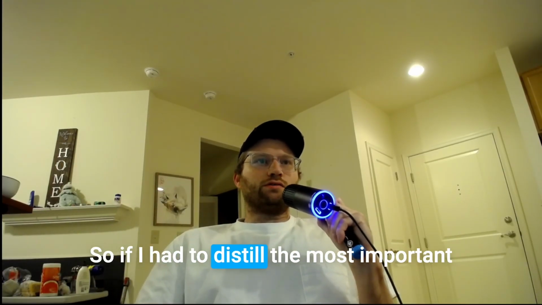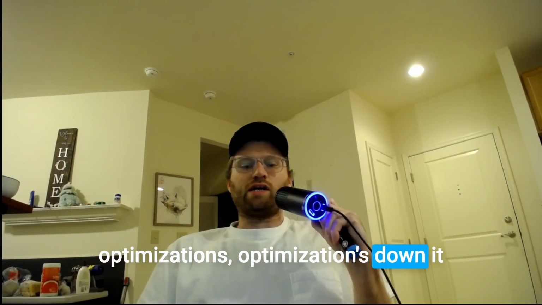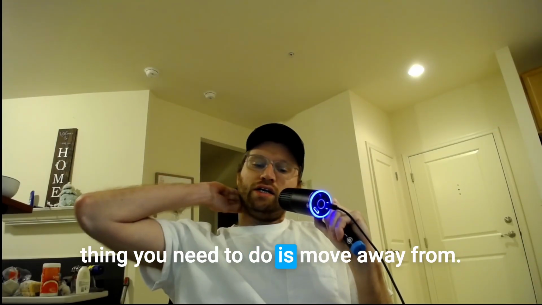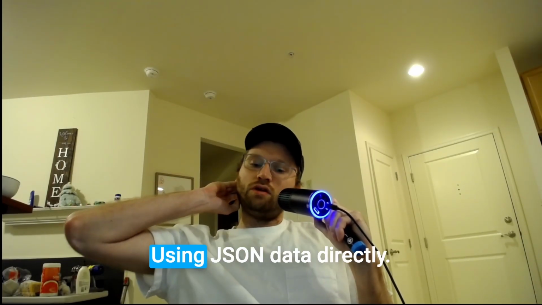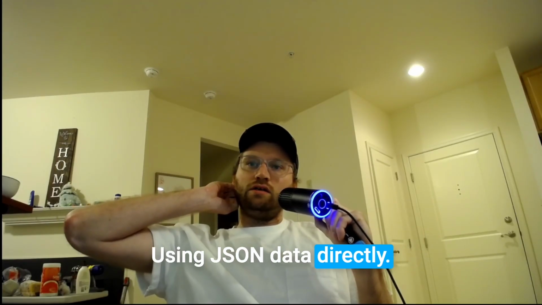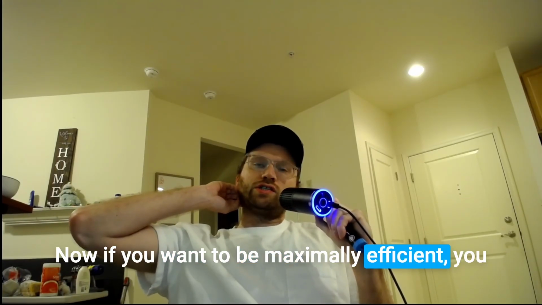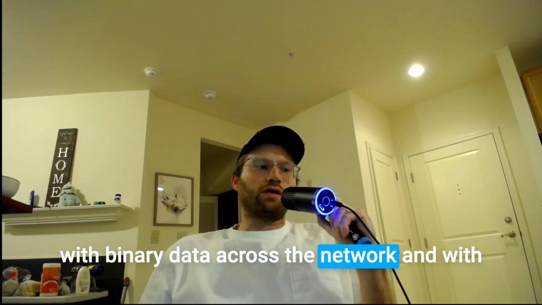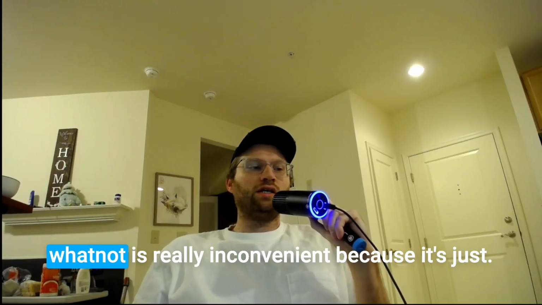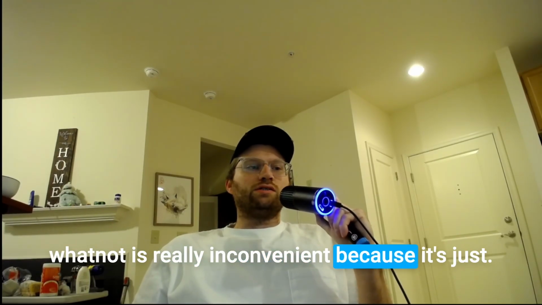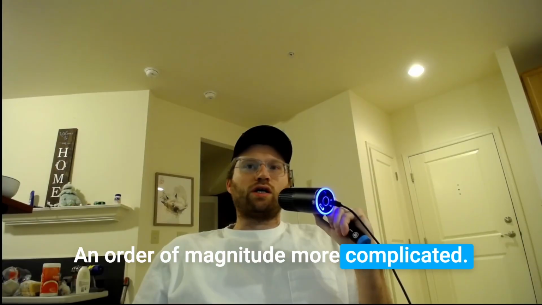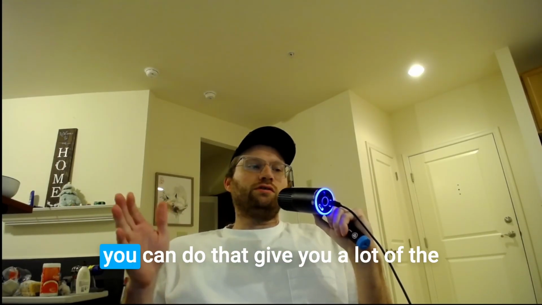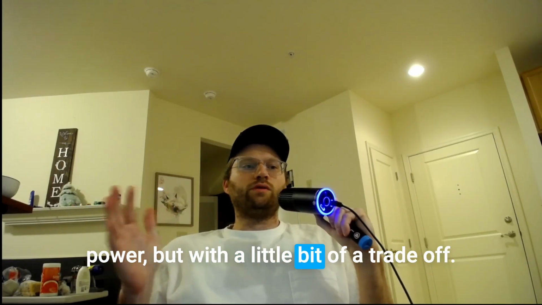So if I had to distill the most important optimizations down, the first thing you need to do is move away from using JSON data directly. Now, if you want to be maximally efficient, you would need to use binary data, but working with binary data across the network and with multiple different programming languages is really inconvenient because it's an order of magnitude more complicated. You probably have to write every library yourself. But there are some little tricks that give you a lot of the power, with a little bit of a trade-off.